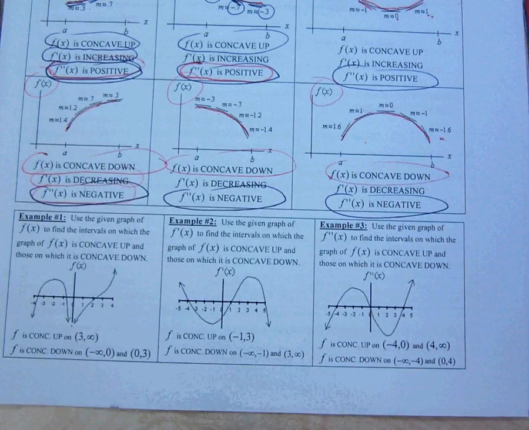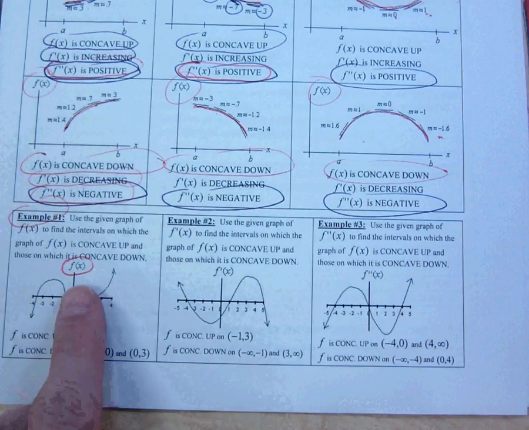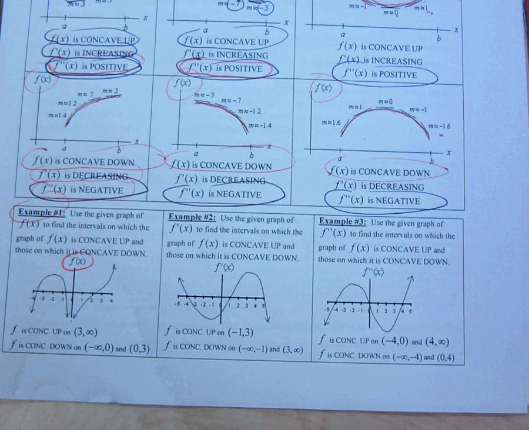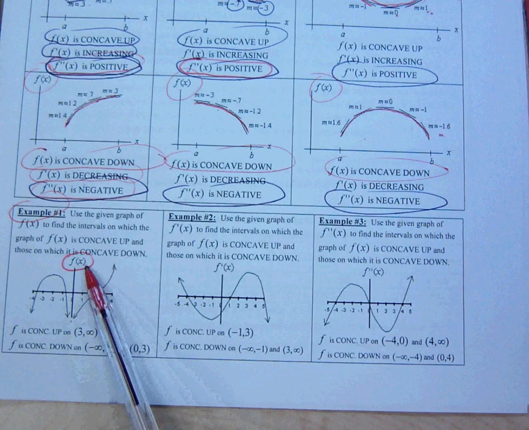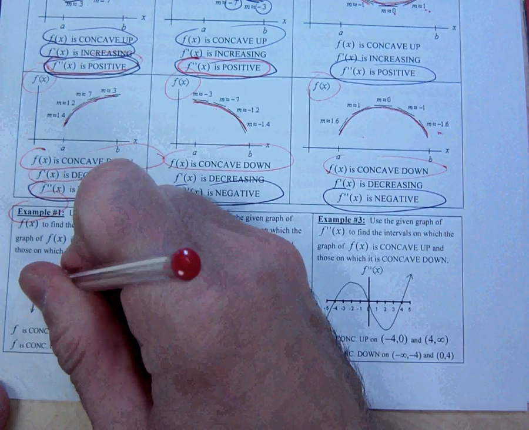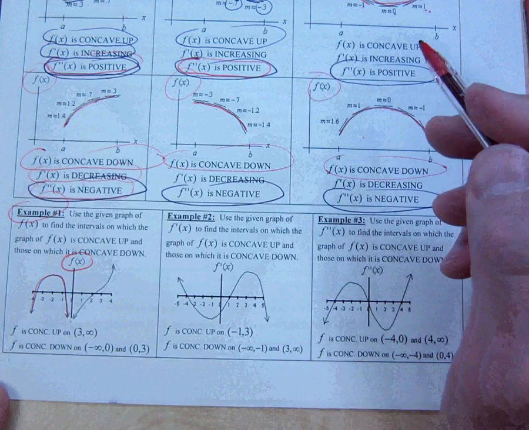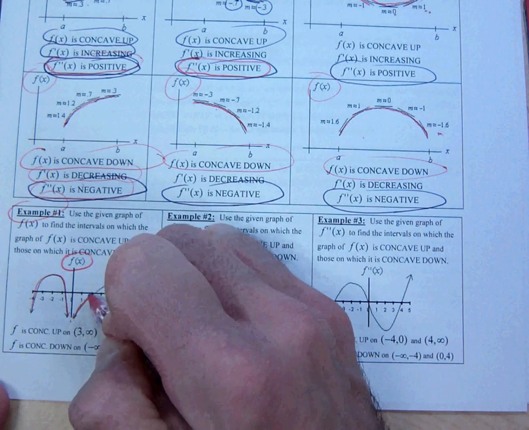So, let's do some examples. Again, I want to emphasize that the first example has what? This is a graph of what? What is this a graph of? F. Well, if I give you a graph of F and I say, where's F concave up or down, you can just look at it. Isn't all this concave down? Isn't it? But wait, isn't it also concave down from here to about here or so?